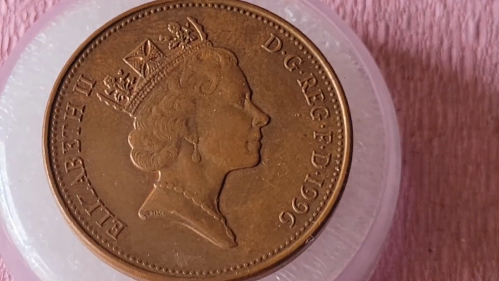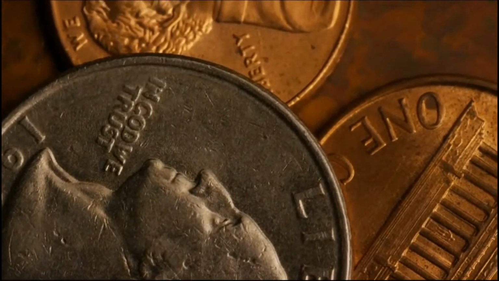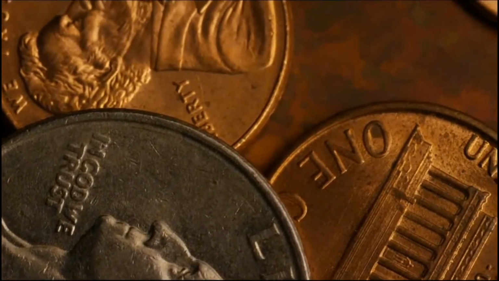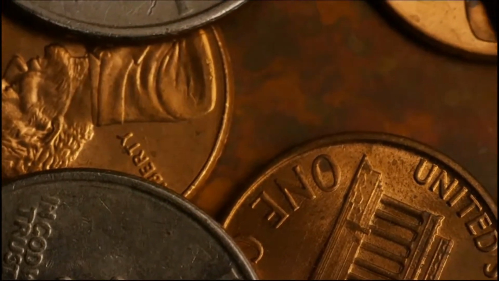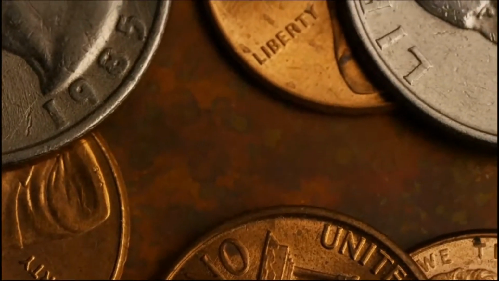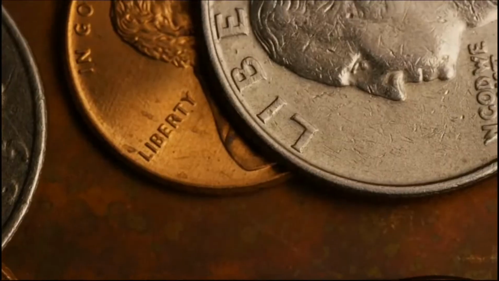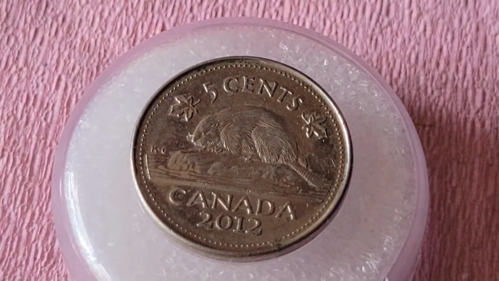Today, we're diving deep into the story of the 2012 Canadian 5-cent coin. You might think of this coin as just another nickel, but there's much more to it than meets the eye. In this video, we'll uncover the history behind this coin, explore its rarity, delve into its current value, and discuss how it might be worth more than just 5 cents in your pocket. Stick around to find out why this modern coin could potentially be worth millions in circulation.